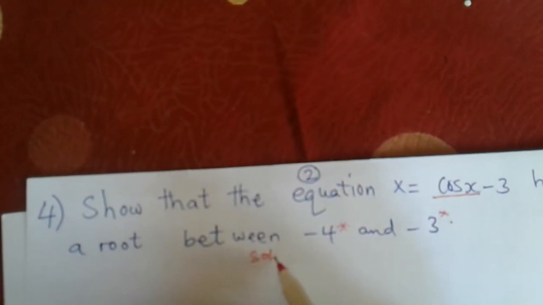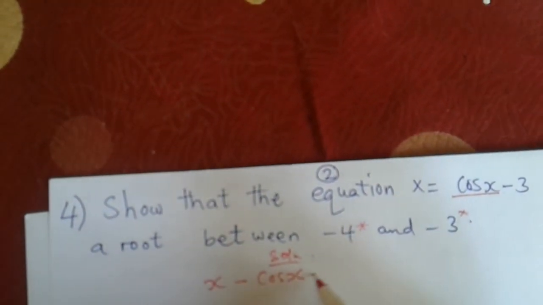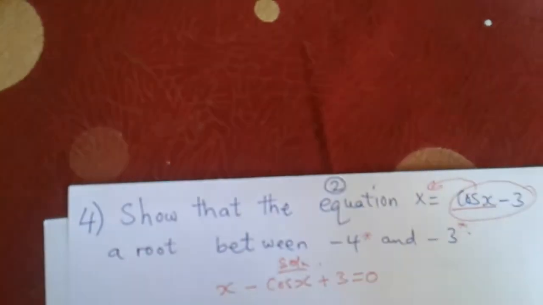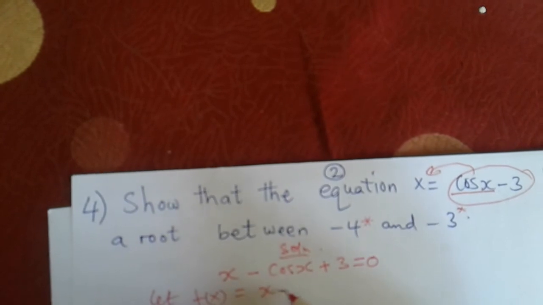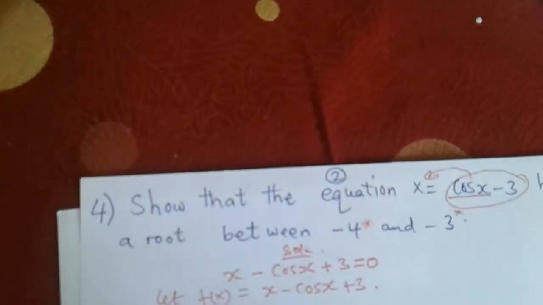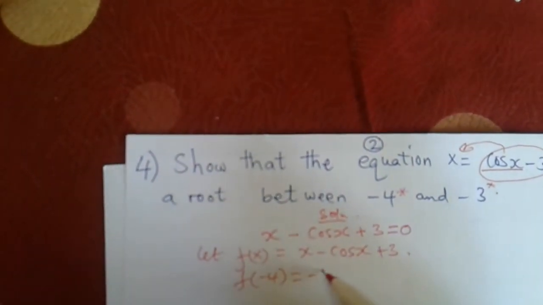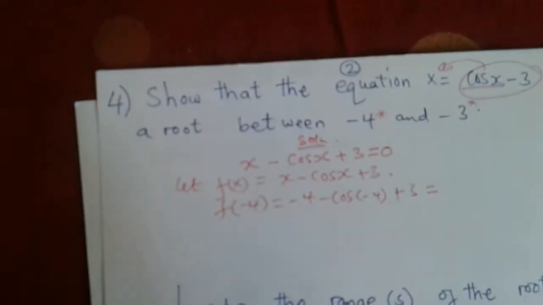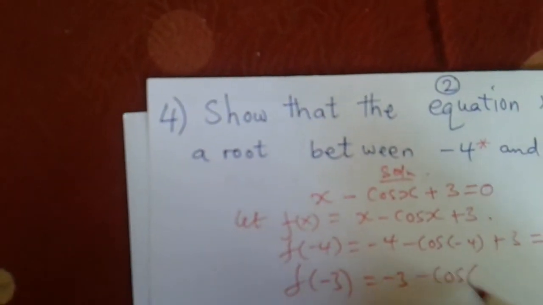And therefore, as our solution, we shall have x minus cos x plus 3 equal to 0, if I bring all the right part onto the left. Then you let f(x) be equal to x minus cos x plus 3, ignore the 0. Then f of negative 4 will be negative 4 minus cos of negative 4 plus 3. Then f of negative 3 will be negative 3 minus cos of negative 3 plus 3.